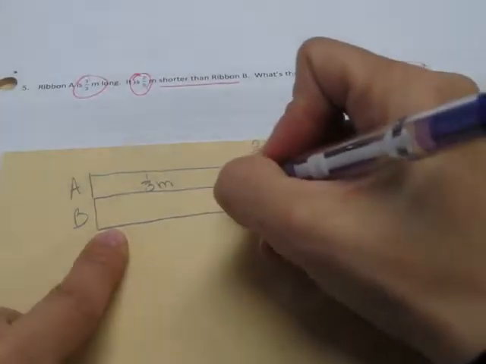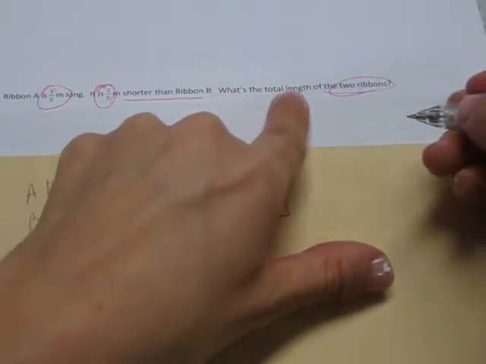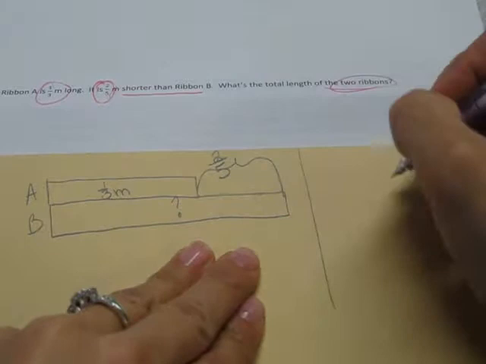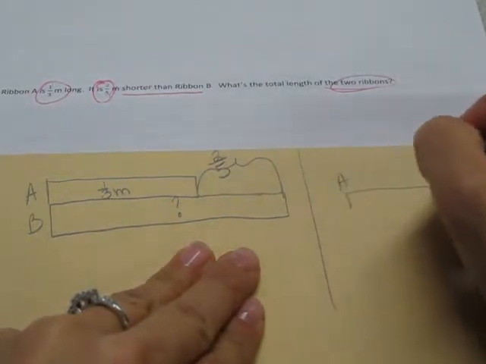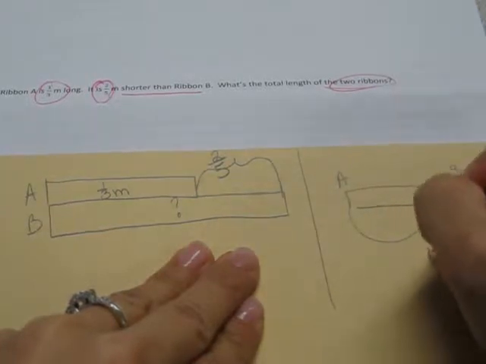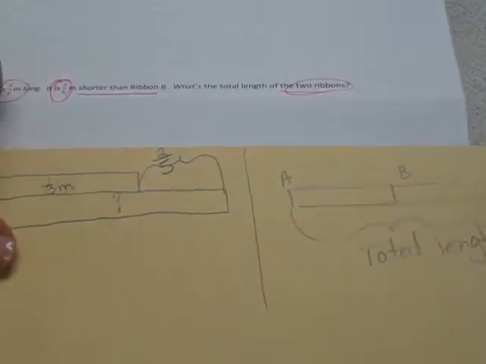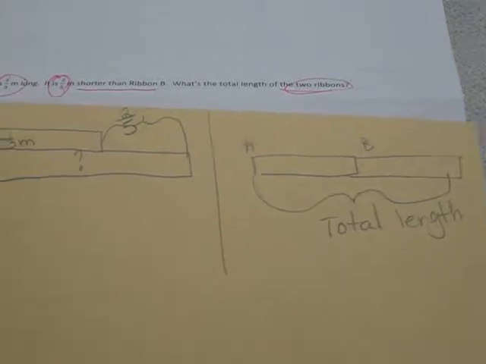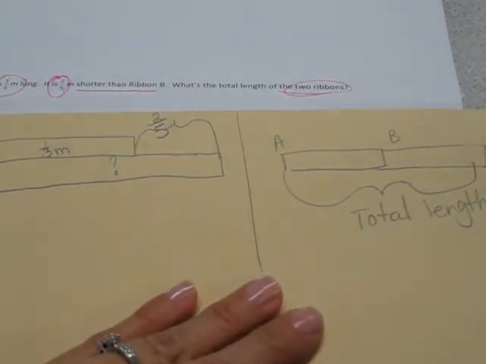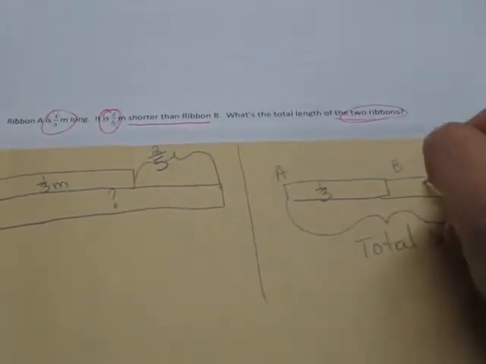I need to figure out how long ribbon B is. My question, though, says, what's the total length of the two ribbons? So I actually need two pictures. Here's A. Here's B. Total length. So there's my total length. Sorry about that. So I do know, looking at the word problem, that A is 1/3, but I don't know yet what B is. I need to figure that out.